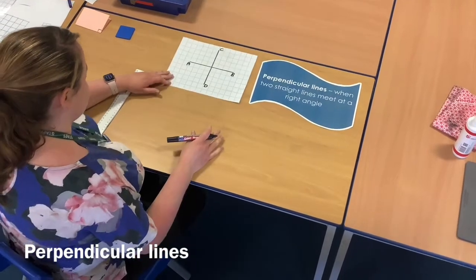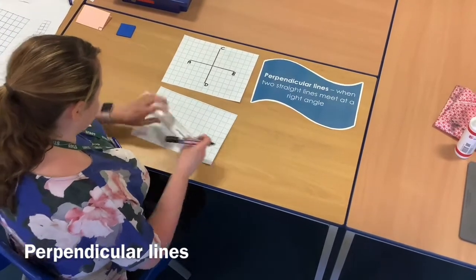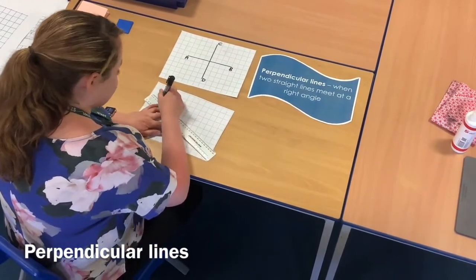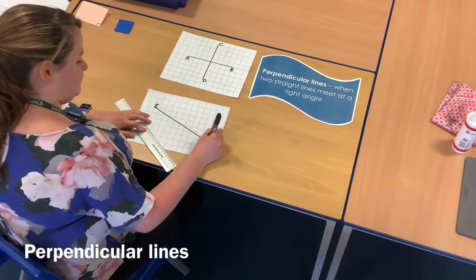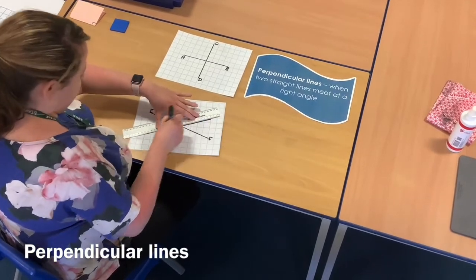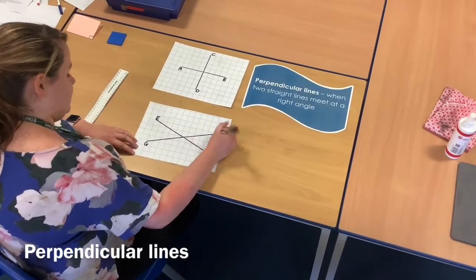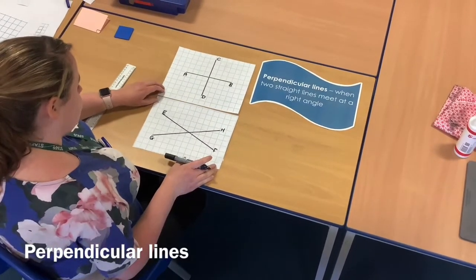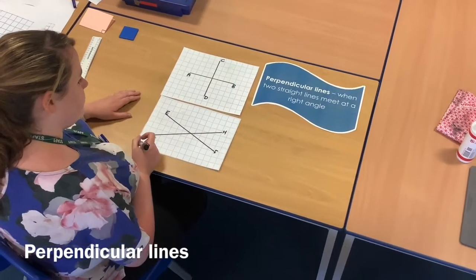That's my first set of lines, which I'll come back to. Now I'm going to draw another set. This set I'm going to call EF, and I wonder if you can guess what I'm going to call my last line, GH.